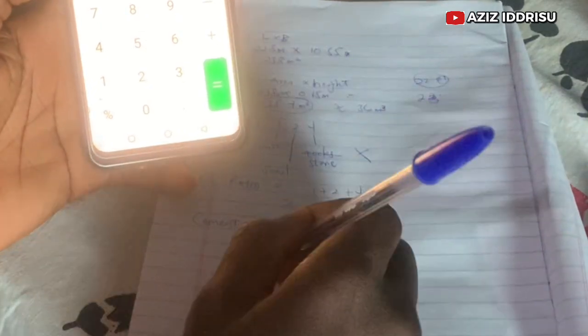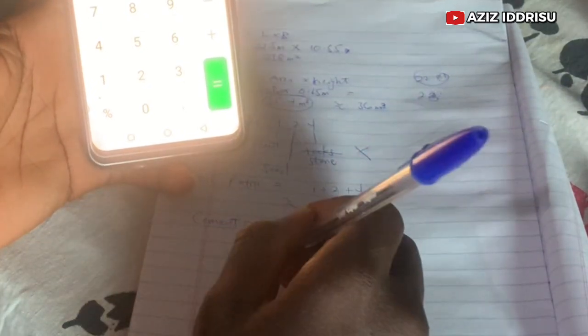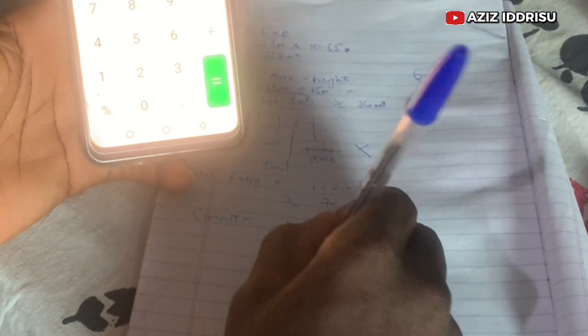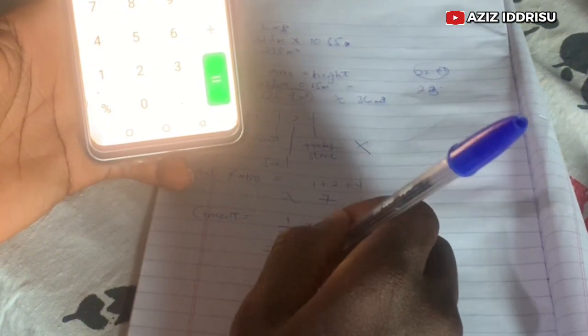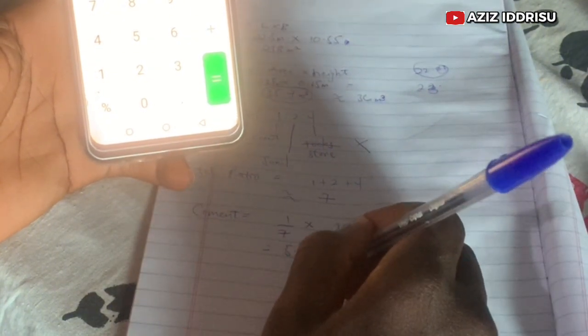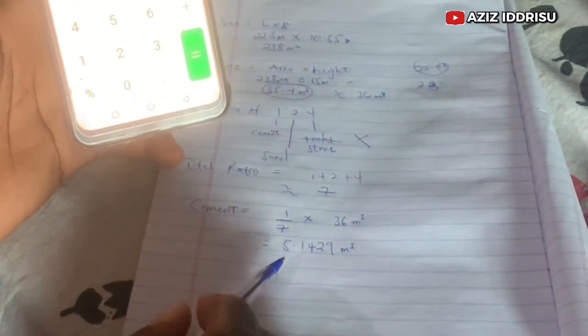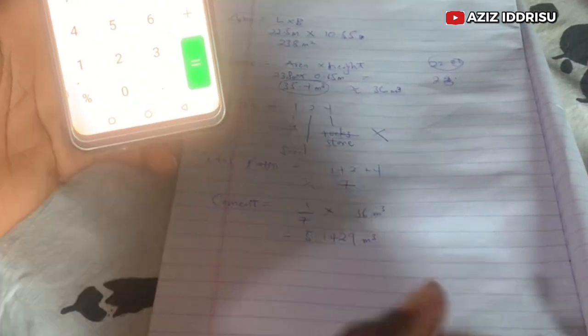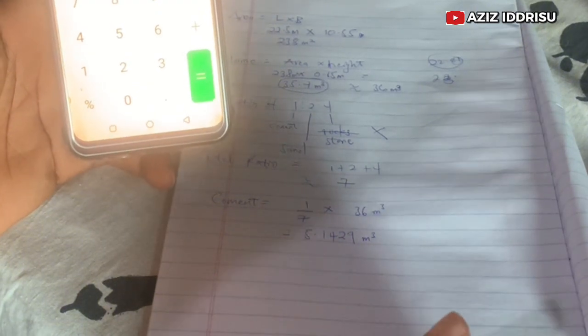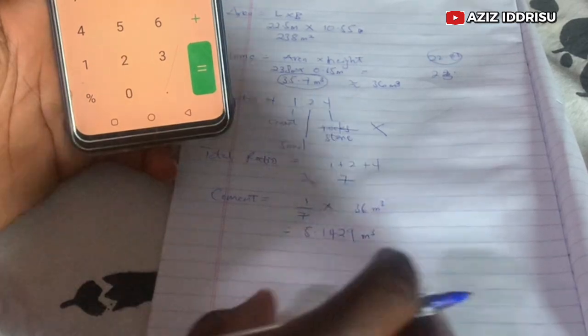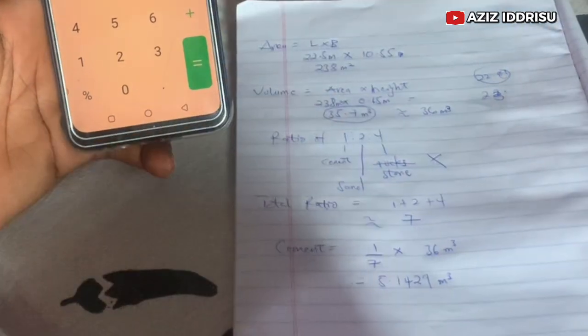I'm going to get 5.142, let's say 5.15 cubic meter. But you can't go to the market and say you are buying 5.1 cubic meter of cement. So you have to find the mass or the weight.